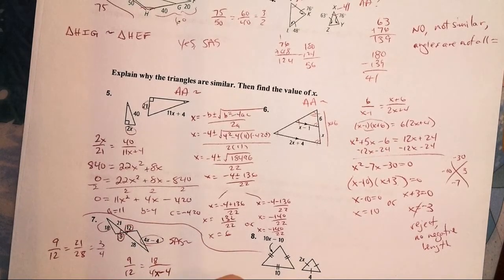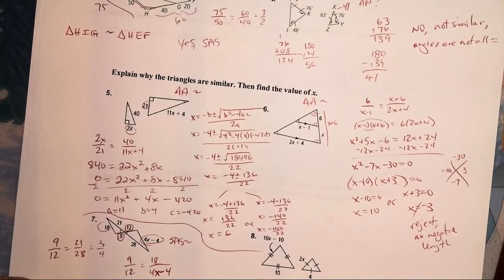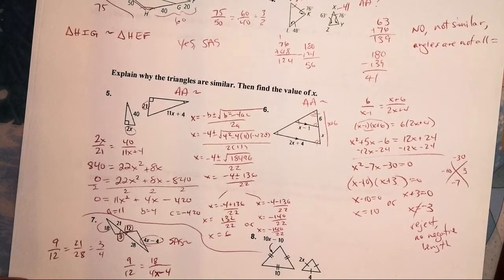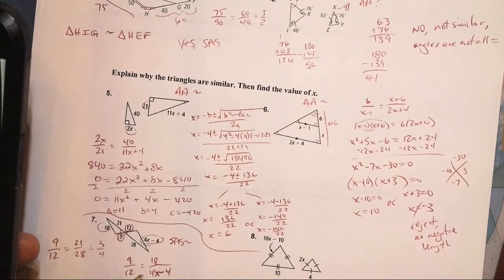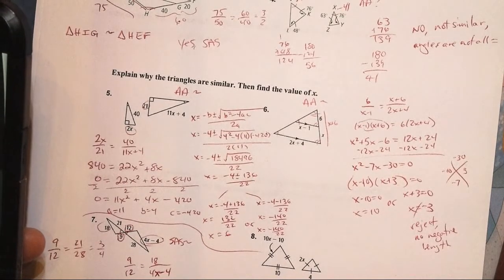So cross multiply, I'm going to get 9 times 4x minus 4, 12 times 18 is 216. Distribute, so 36x minus 36. We'll add 36 to both sides. Next step is divide by 36. So this gets us to 252. Divide by 36. We get an answer of 7.